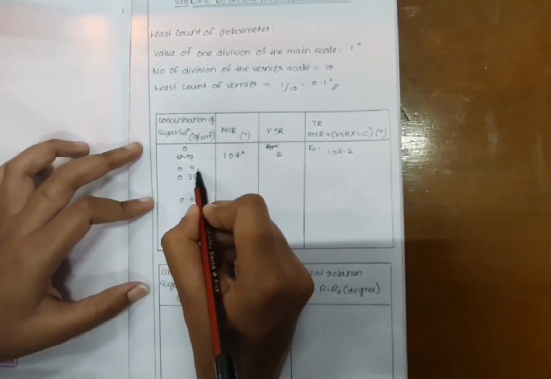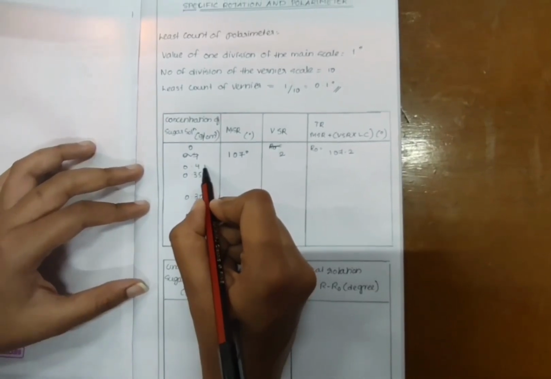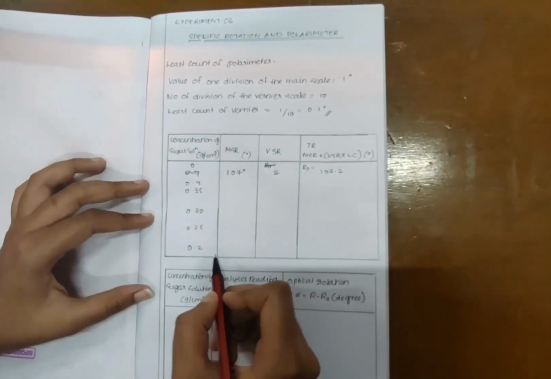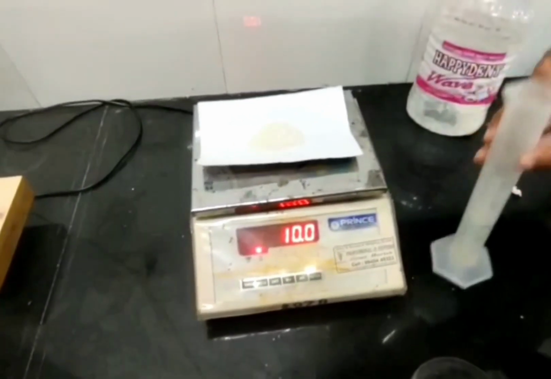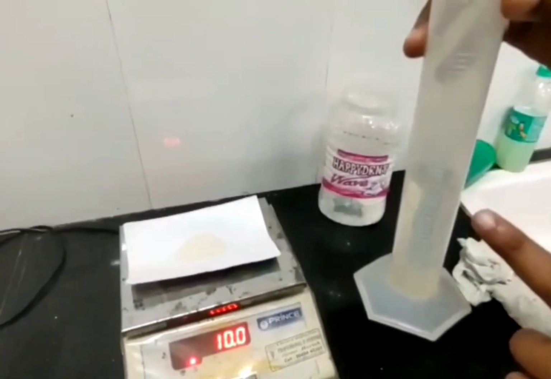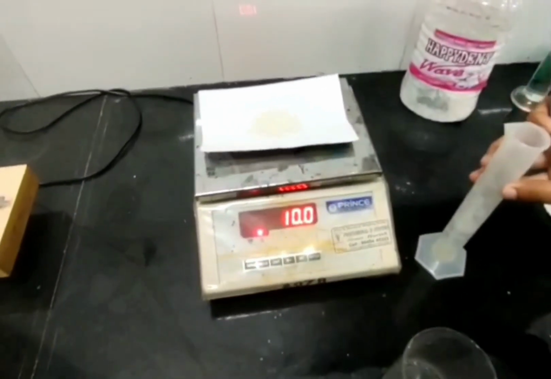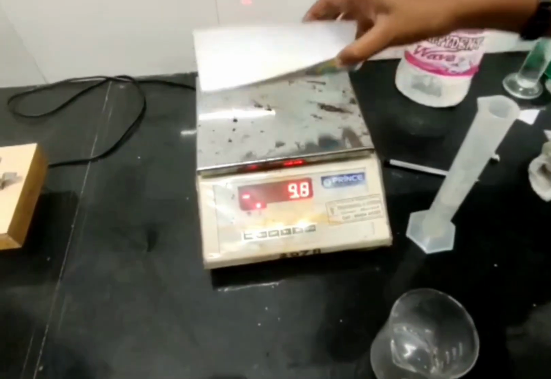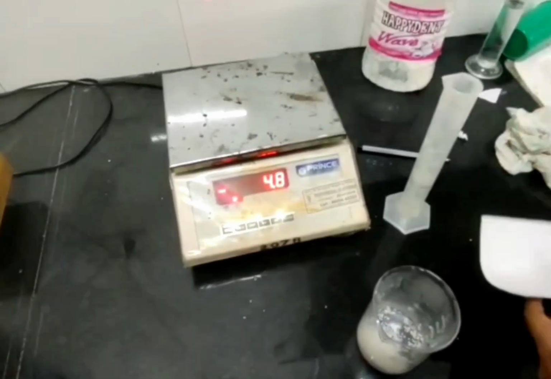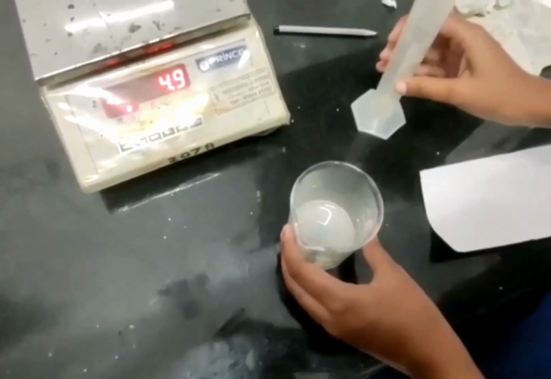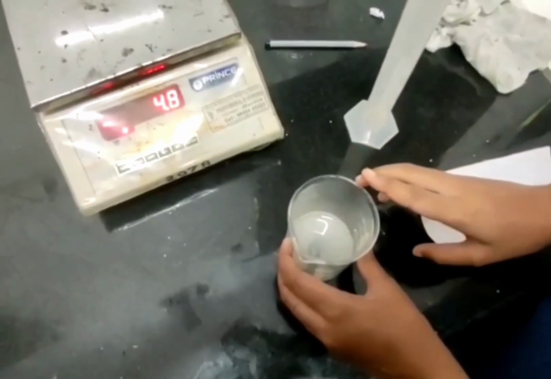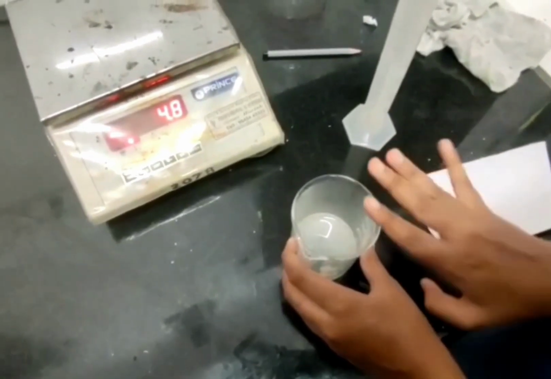After this, we are going to find the R values for different concentrations of sugar solutions. Now, we have taken 10 gram of sugar and 25 ml of water. As you can see, now we are going to dissolve the sugar in the distilled water, so that we have got 0.4 gram per centimeter cube of sugar solution.